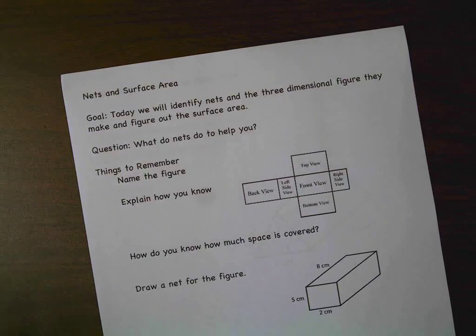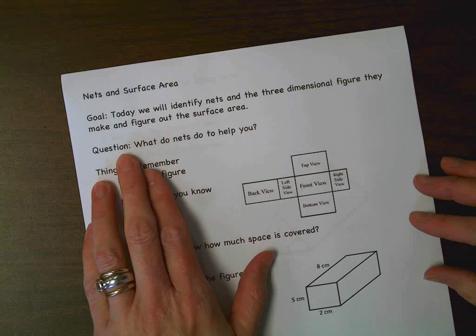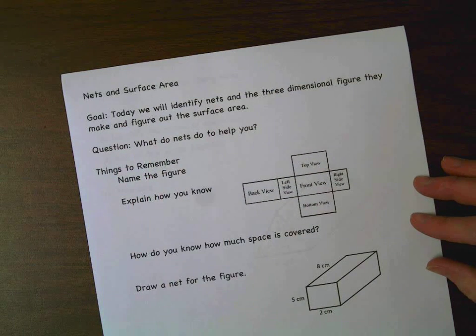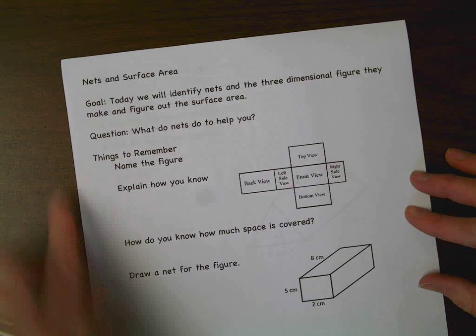Once you have the net, then you're going to determine the areas of each piece of the net and then add it all together to figure out the surface area. So the question that I want you to be thinking about is, what do nets do to help you? All right? So things to remember.